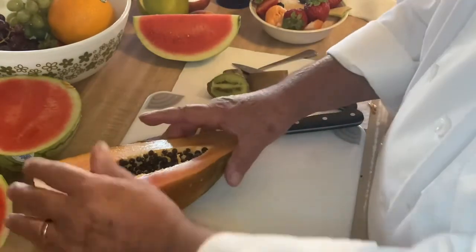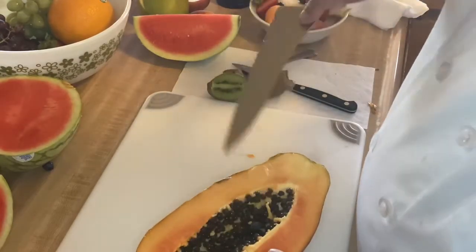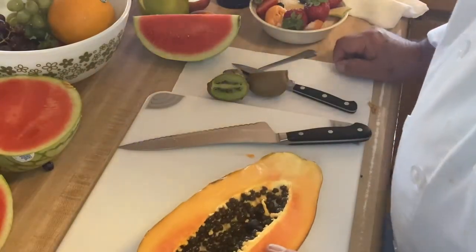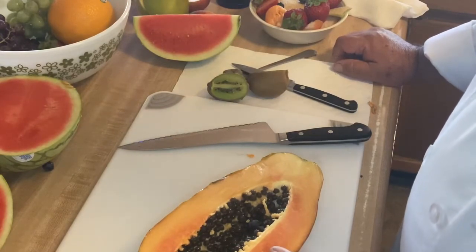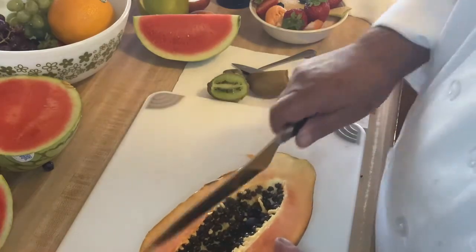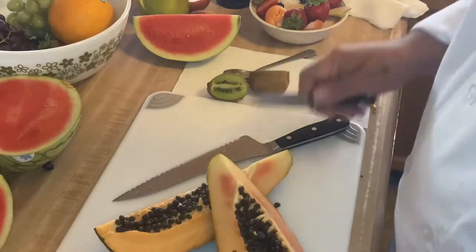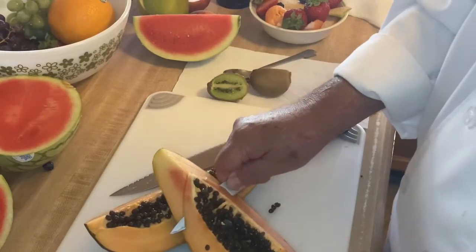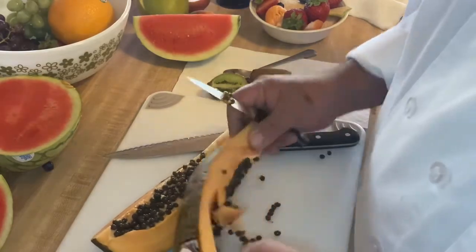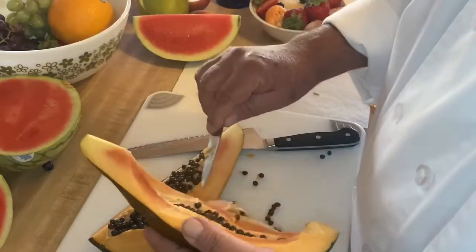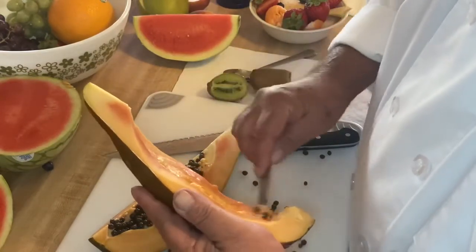Here we have a papaya, which I've cut in half already. The black seeds in the middle are edible. They taste very peppery. They aid in blood circulation, but I wouldn't recommend eating a handful at a time. For our papaya, we slip underneath, cut out the seeds, scrape it a little bit, and we are now ready for service.